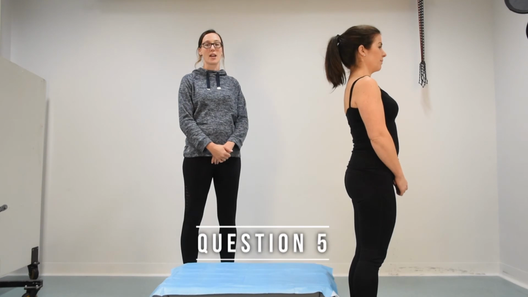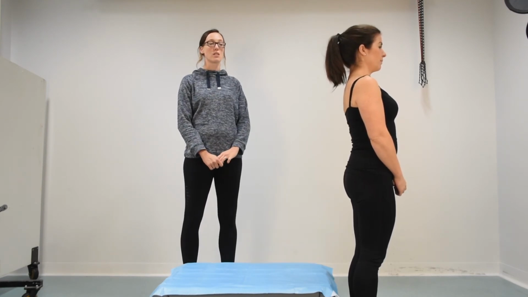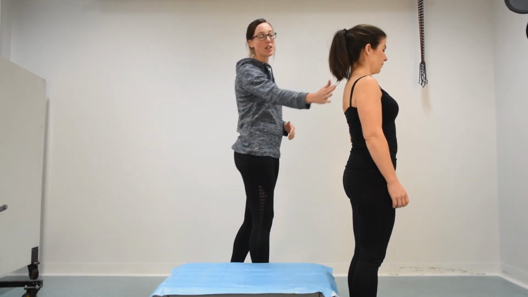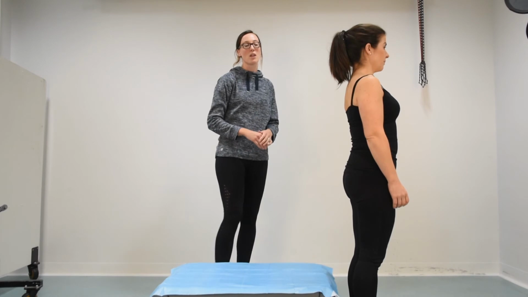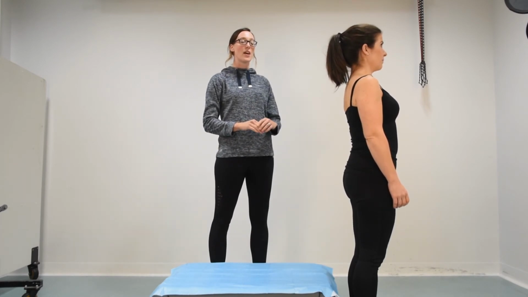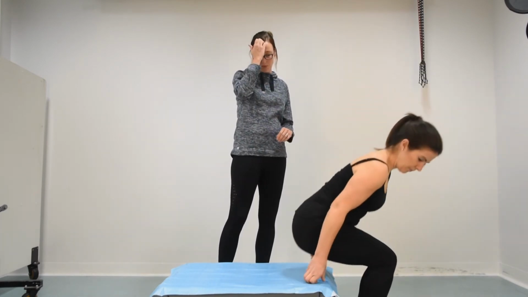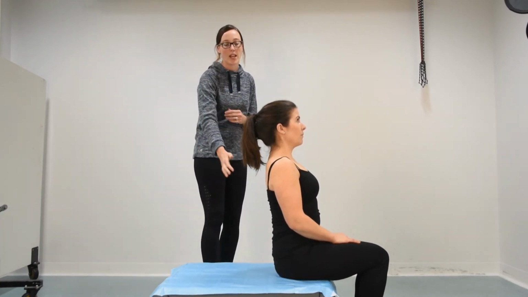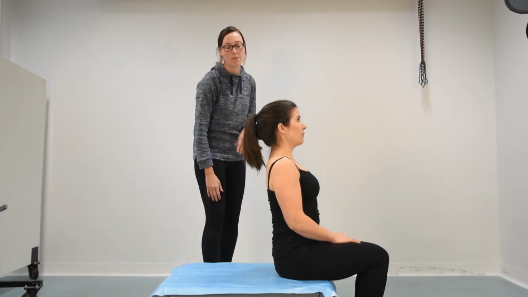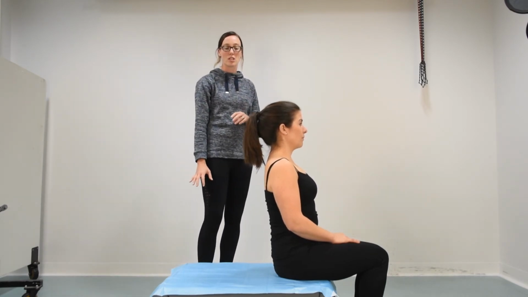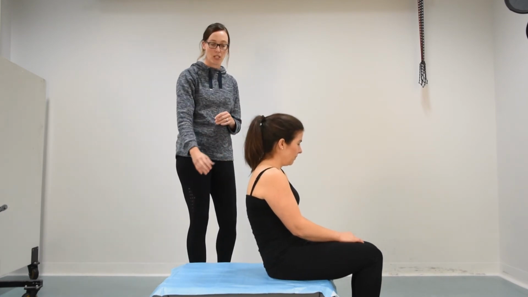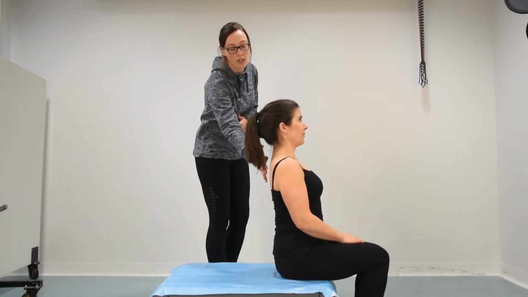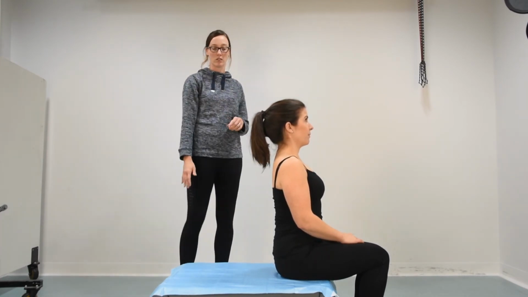So question 5 asks, is there a fixed thoracic kyphosis? So you need to observe the patient from the side to see whether they have an increased curve in this area. And then ask your patient to sit down. And then again, you're observing whether they have an increased curve in this area. If your patient happens to sit in a slumped position, what you could ask is, can you sit up any higher? And just see whether they're able to correct this curvature.